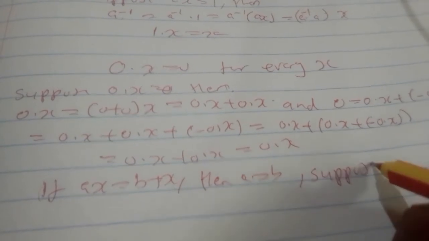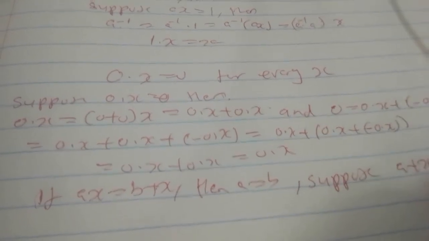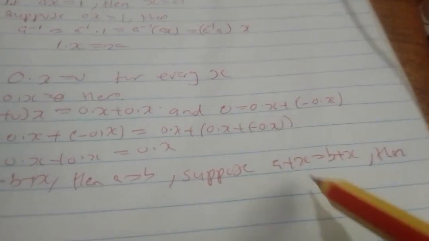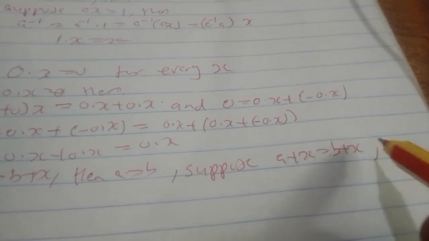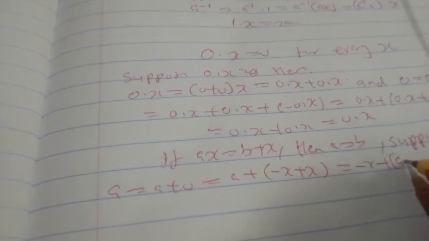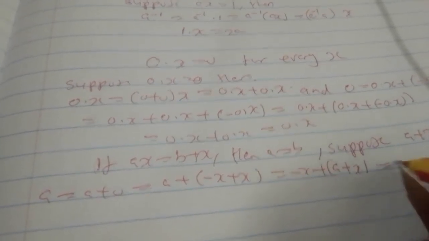So still we have to start by saying suppose a plus x equal to b plus x, then we start: a is equal to a plus 0, which is equal to a plus negative x plus x, which is equal to negative x plus a plus x, which is equal to negative x plus b plus x.